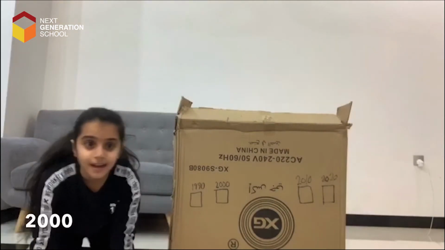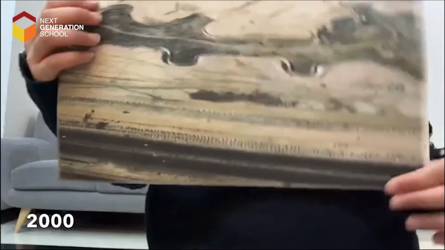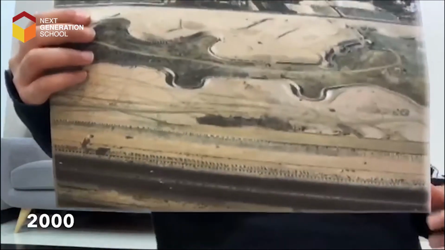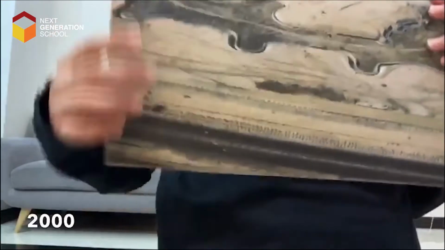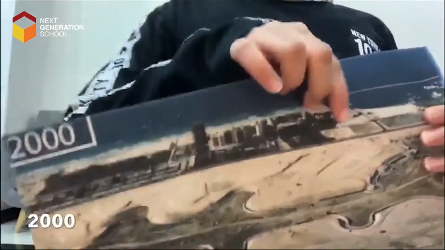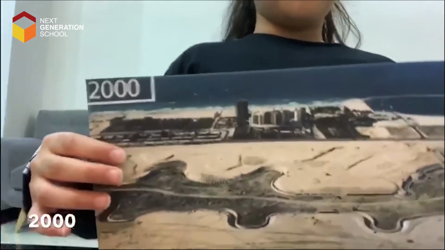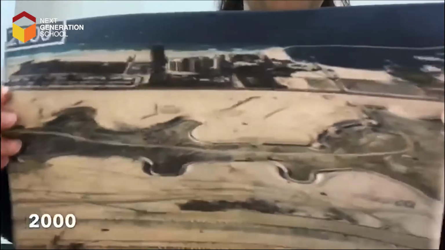Oh, hi! I just teleported to the year 2000. So, in the year 2000, as you can see in this picture, there were some roads built. So people started to build some roads, as you can see in the picture. And there were a lot more buildings right here, you can see. There was a lot more buildings than the year 1990, of course.